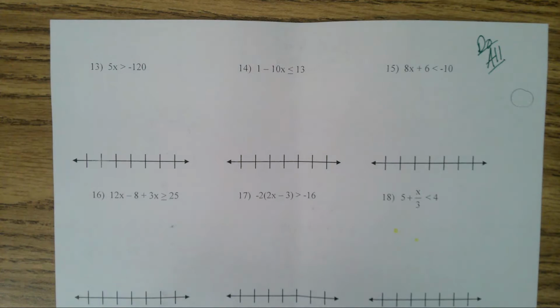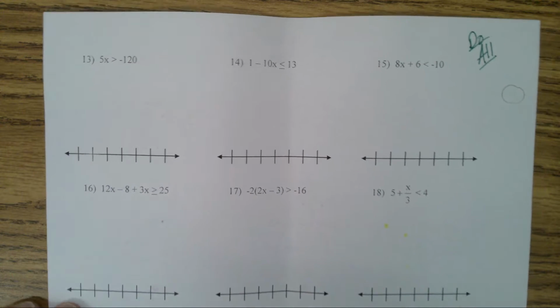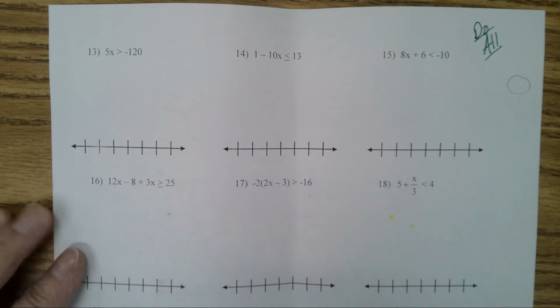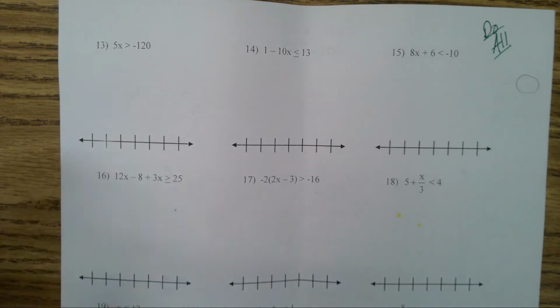We hope you watch the video and get caught up so you'll be ready for the test, which is going to be on Friday. So this was the back of yesterday's bell work. This was part of our assignment, and then we're going to go over the word problems.